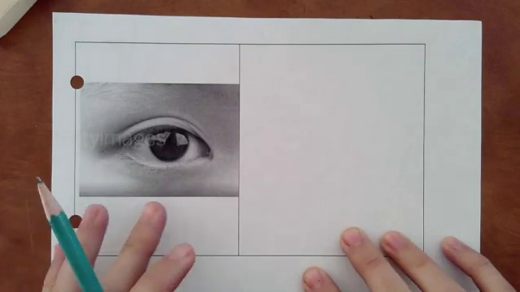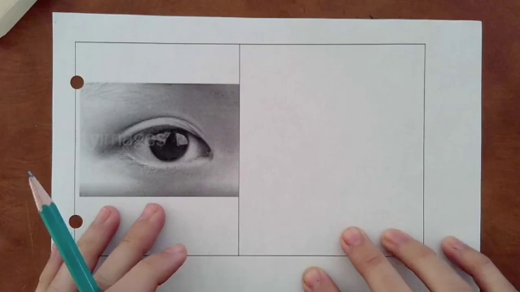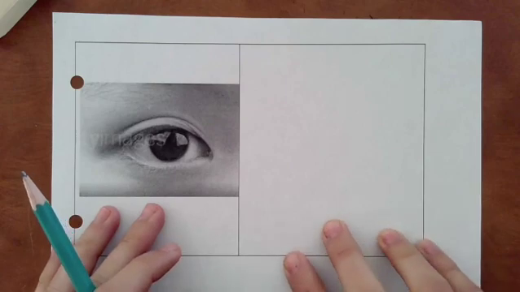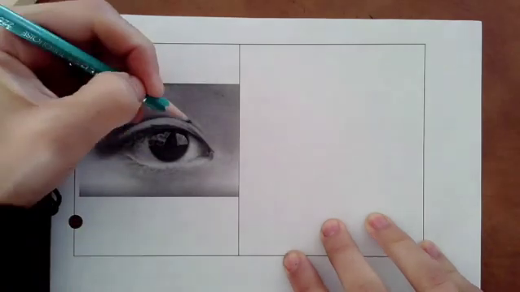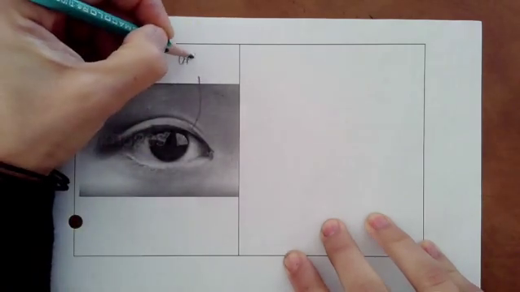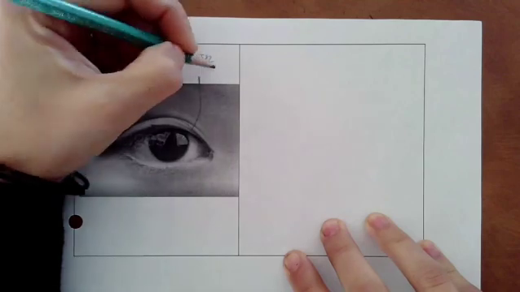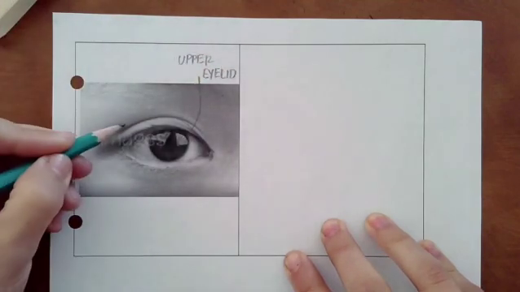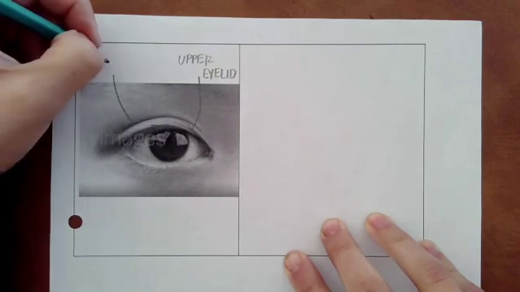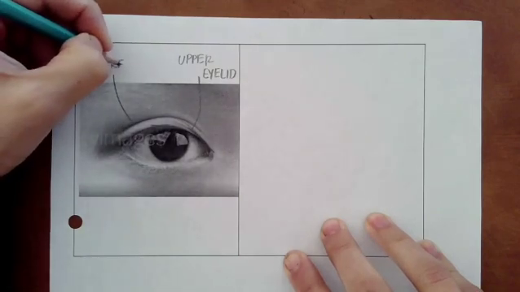We have the upper eyelid, right? So this area where the lash line is, and then the part of the upper eyelid that creates the crease. Now this might look different for everyone. Some people will have a very large eyelid, some people will have no eyelid showing, and in this case we have a small eyelid showing.